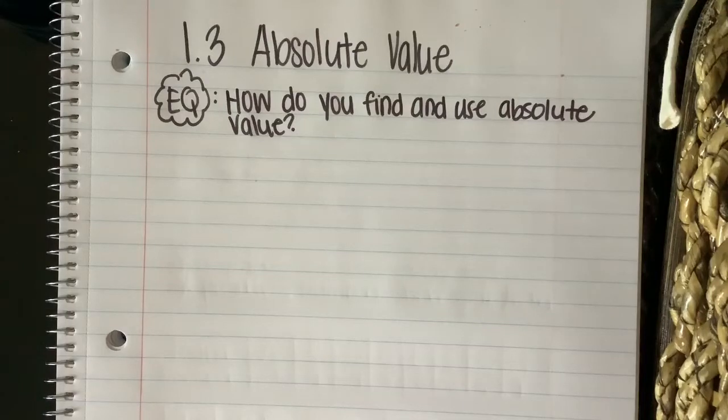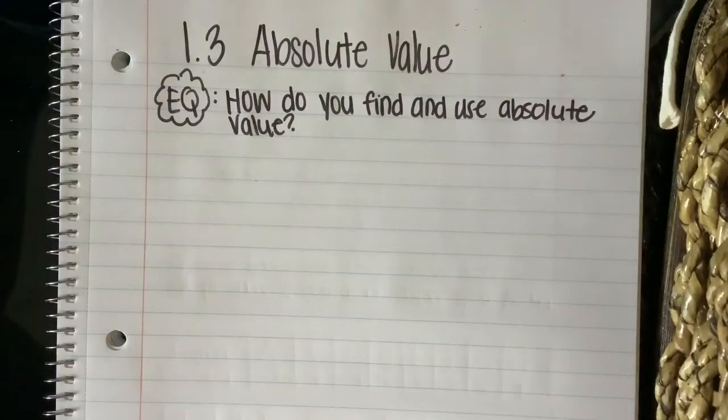And welcome to Chapter 1, Lesson 3, that's 1.3, about absolute value. Our essential question for today is how do you find and use absolute value? We're going to go ahead and start with the definition of absolute value.